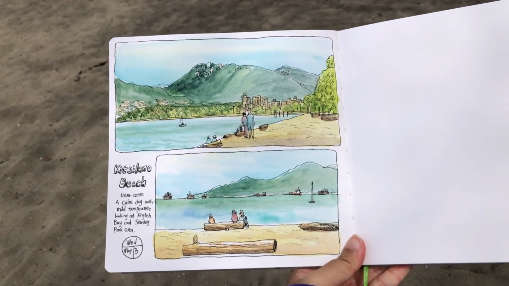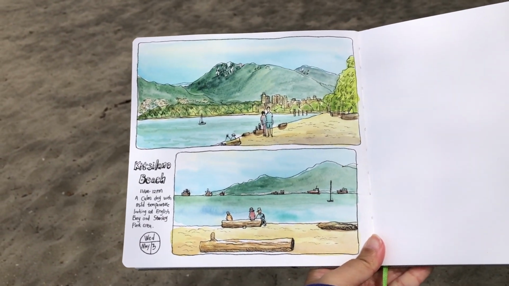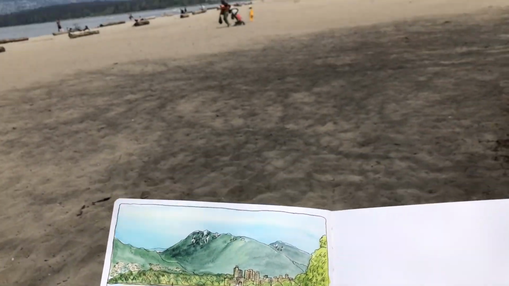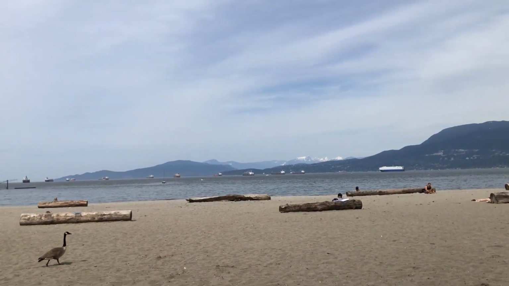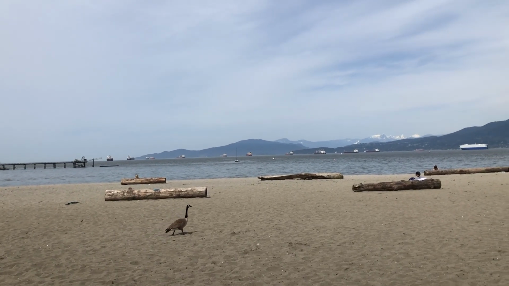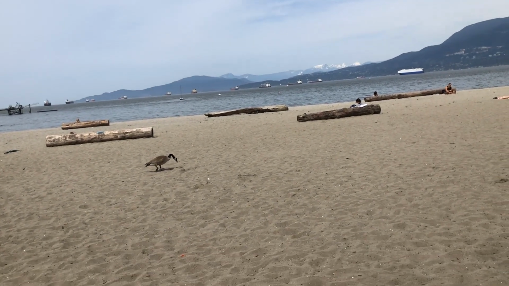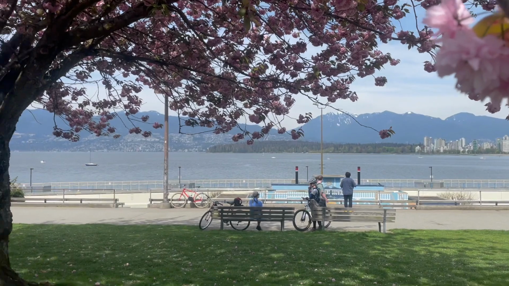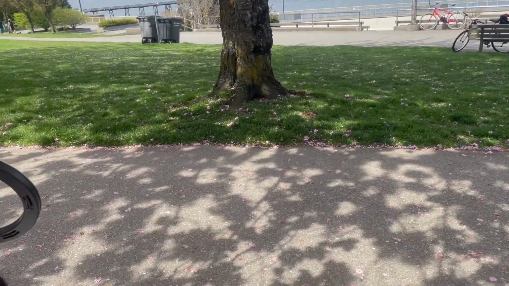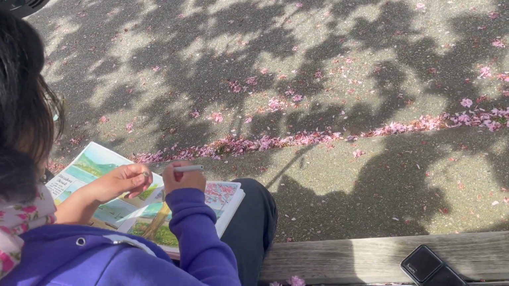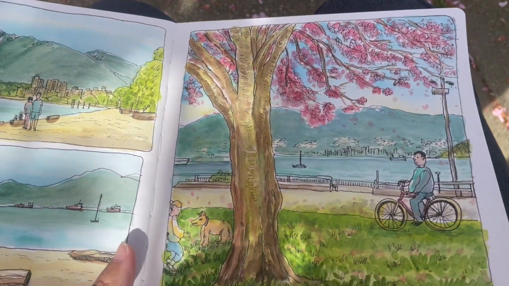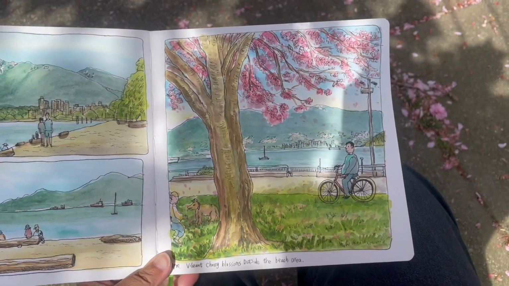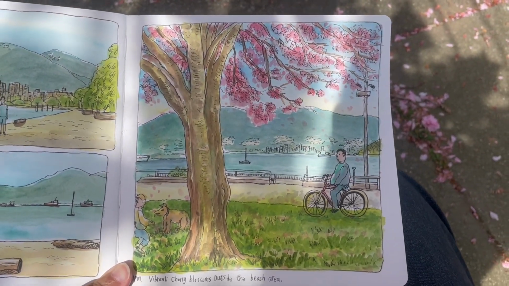And here is a look of my finished 2 little sketches on location at Kitsilano Beach in Vancouver. The weather is getting better. Ooh, there's a wandering Canada geese there. And stay tuned for the next video. It's the same day on Kitsilano Beach. I moved to a different spot to sketch the cherry blossoms and the sky and mountain view in the background.